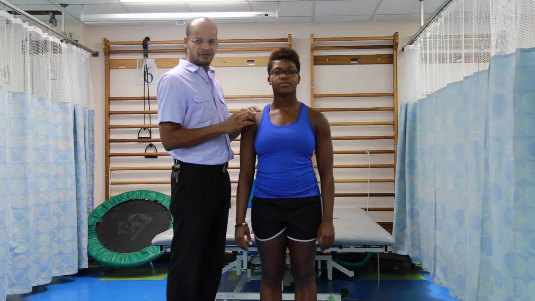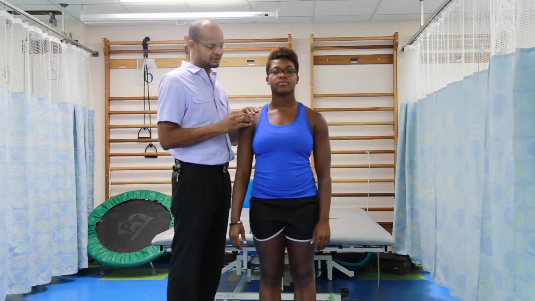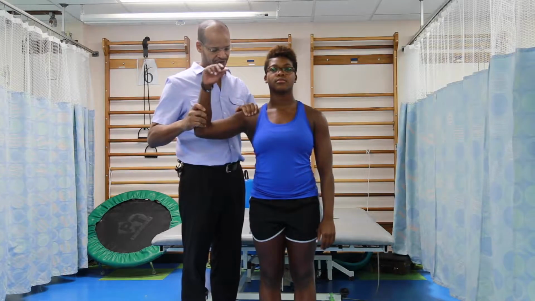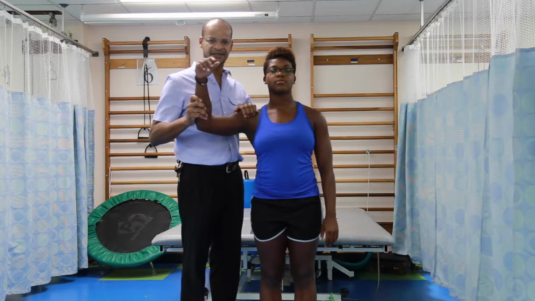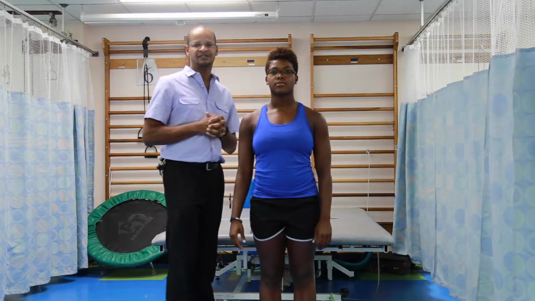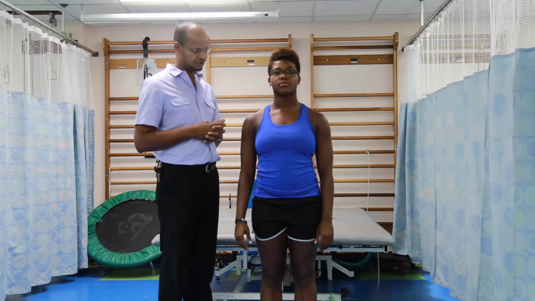And from the acromioclavicular joint, if we go anteriorly, we're on the greater tuberosity where we could palpate for pain. If we bring the arm up, you'd feel the bicipital groove where you could palpate for tenderness along the biceps tendon.